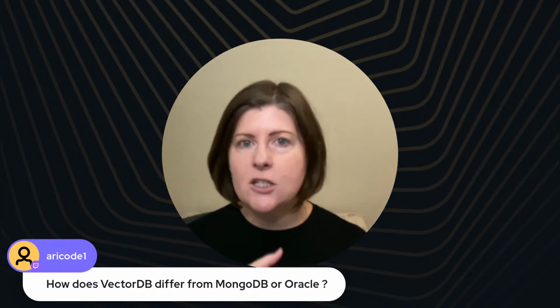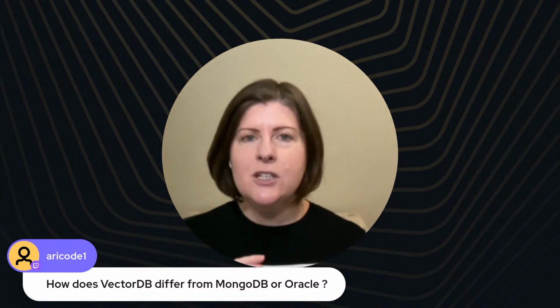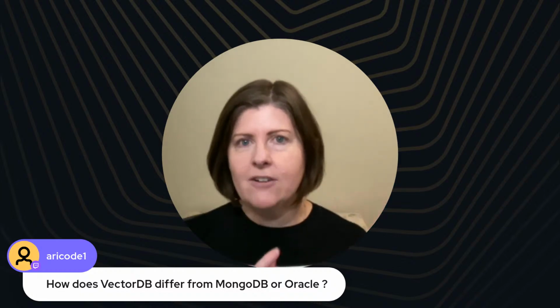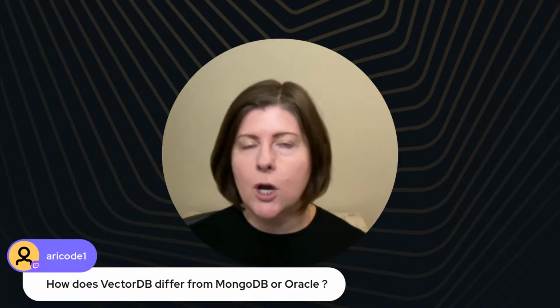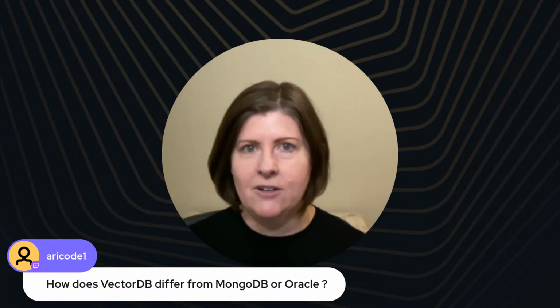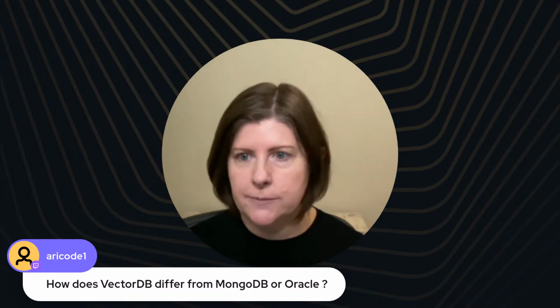So you can combine it using JSON, you can combine it doing graph analysis, you can combine it with spatial data. It's giving you vector search or similarity search as part of a bigger environment that can support all sorts of different data rather than just doing similarity search. So that would be the key advantage to it.